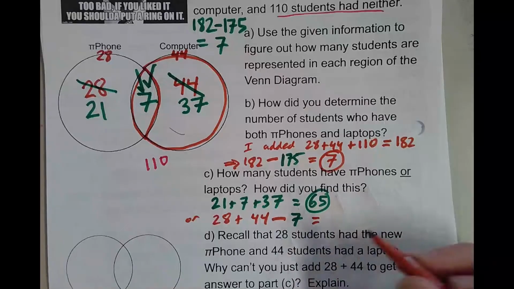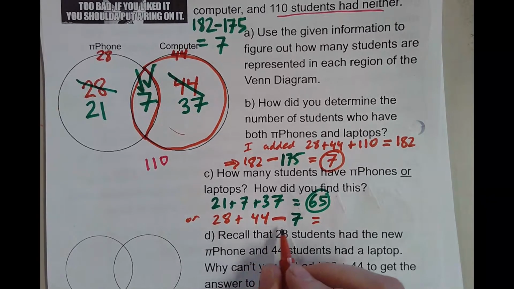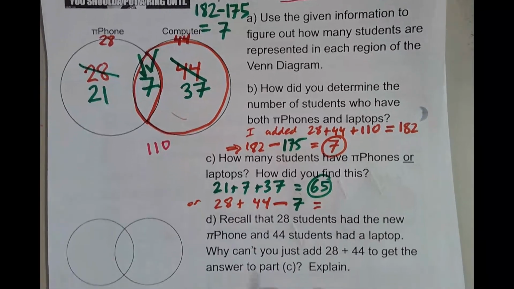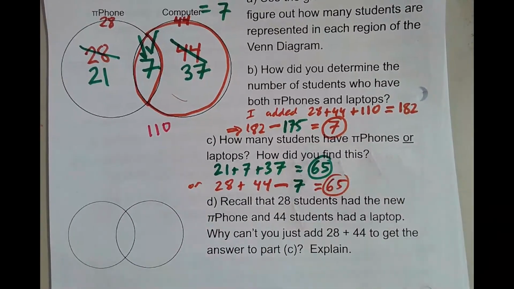If I do that correctly, guess what we're going to get? 28 plus 44 minus 7. It's 65. We also get 65.